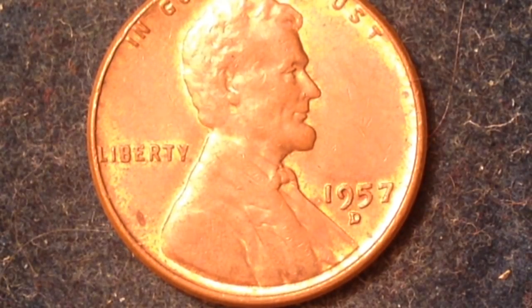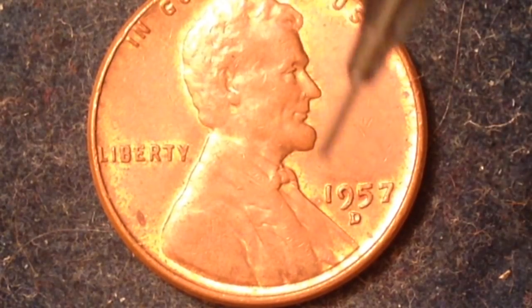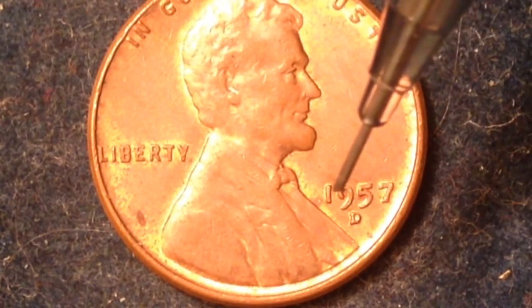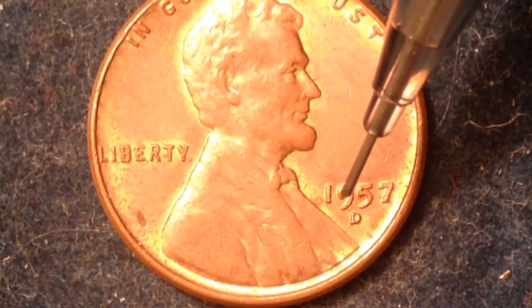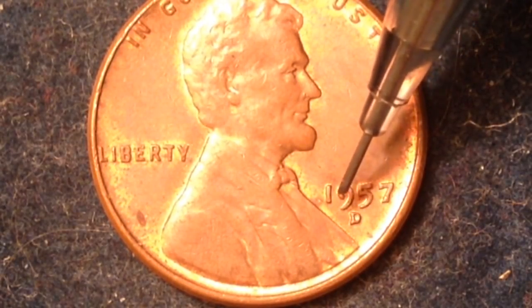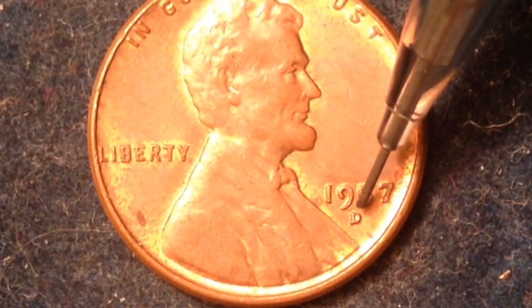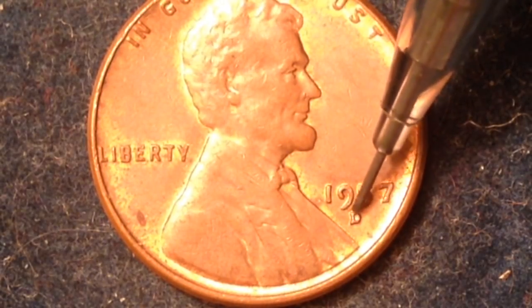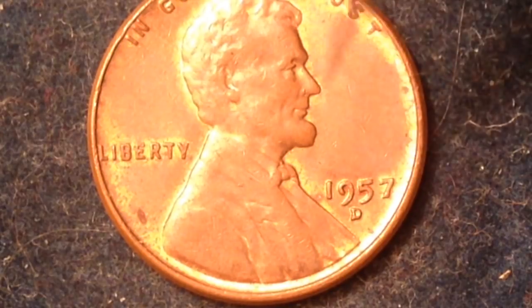Another of the varieties, as I mentioned, was the closed date. That appears like a Cud in the center of the 9. It appears like the 9 goes all the way around, and there's a little extra raised mark in there. The same could appear with the 5. It would close it off and be right in there.